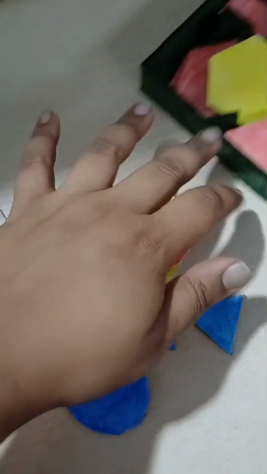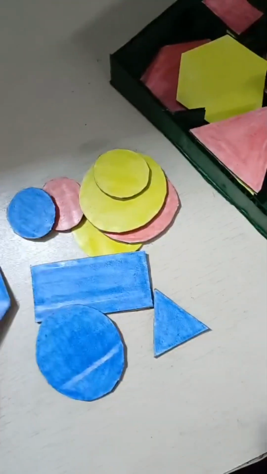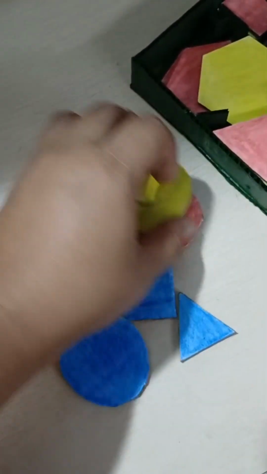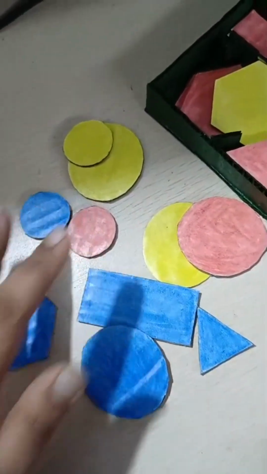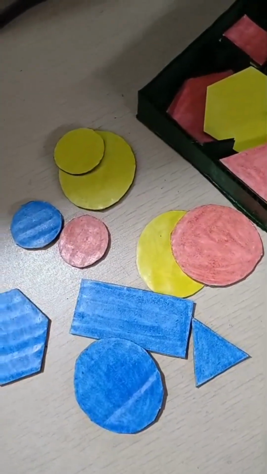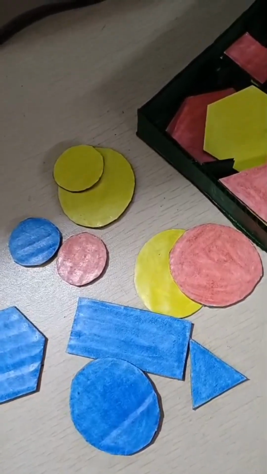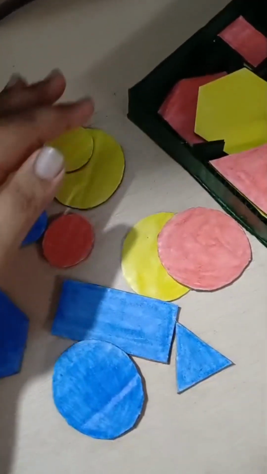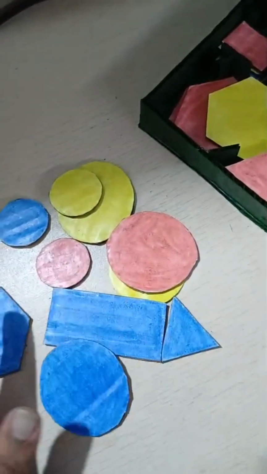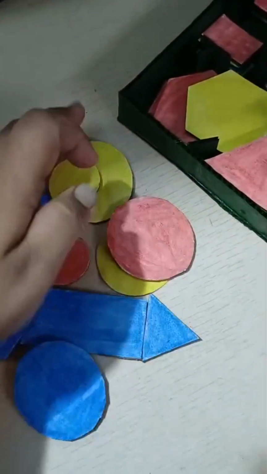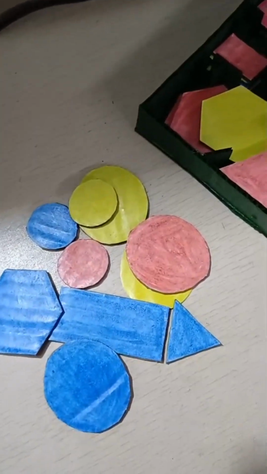So here we have a set with blue shapes and circular shapes, because the problem was to have all blue or circular shapes go in set A. So this is set A. We have blue and we have circular shapes here.